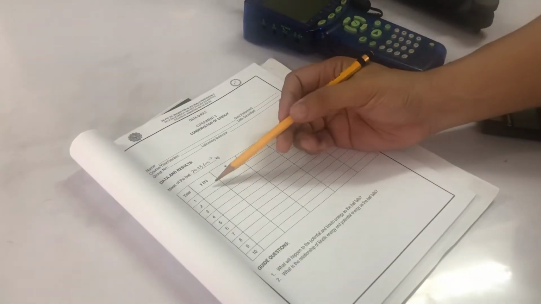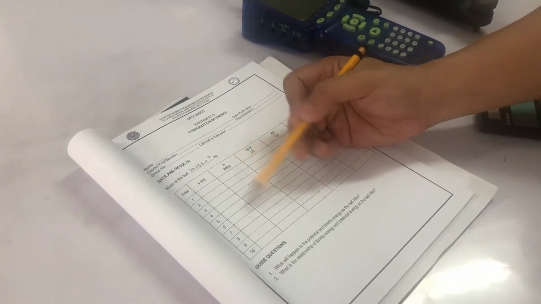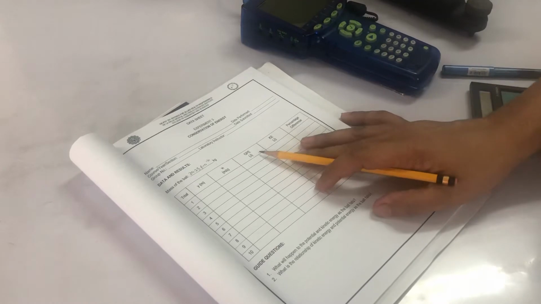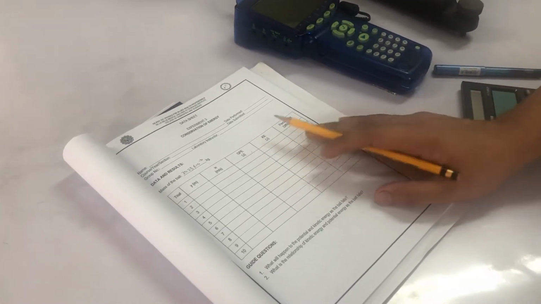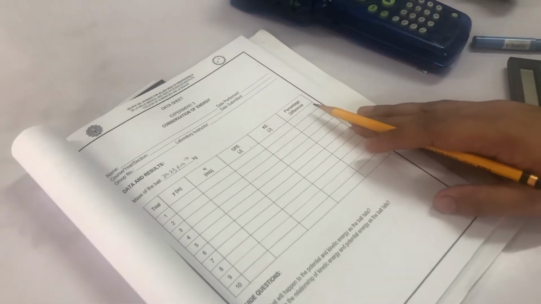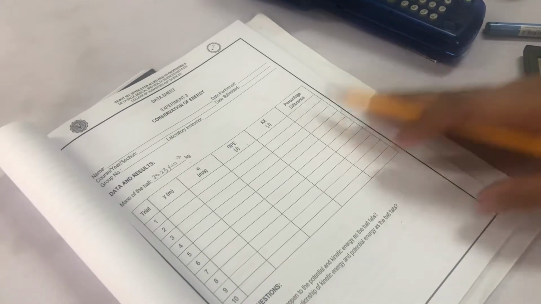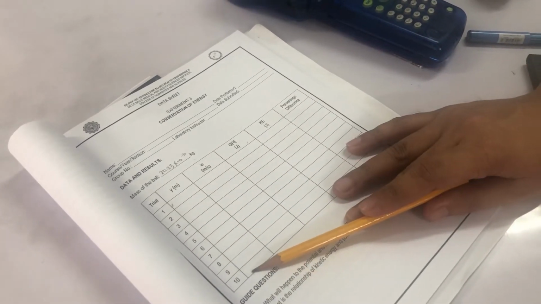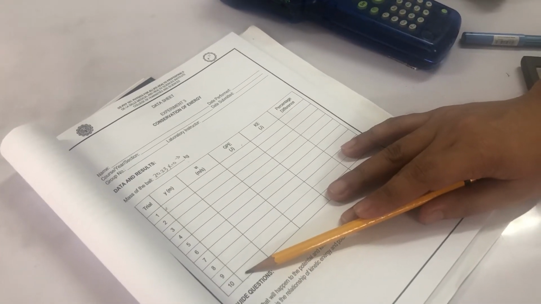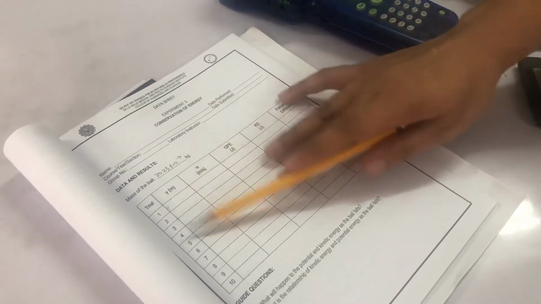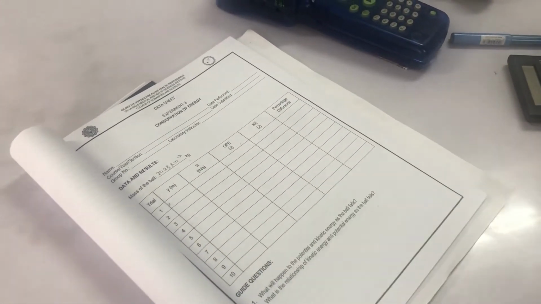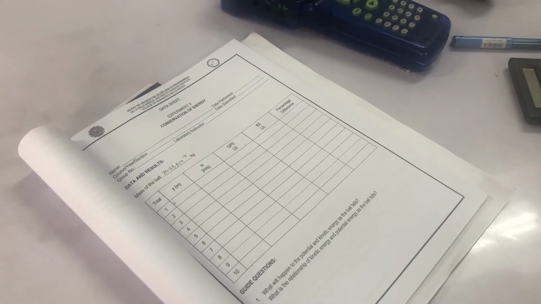Next we need to get the y, which is the position, and also the velocity. After that, we can compute the gravitational potential energy and the kinetic energy, and then compute the percentage error. In this experiment, guys, we need to do 10 trials, but in our case, we will be showing you how to perform only 3 trials, because trials 4 to 10 have the same procedure as trials 1, 2, 3 that I will be performing today.